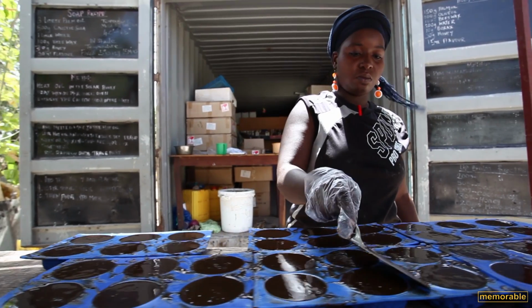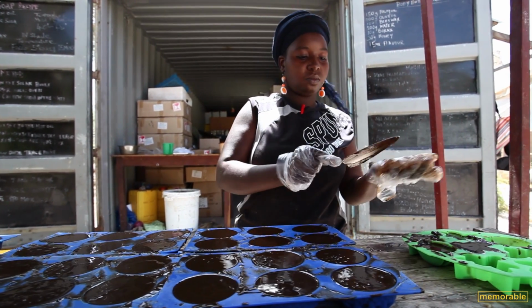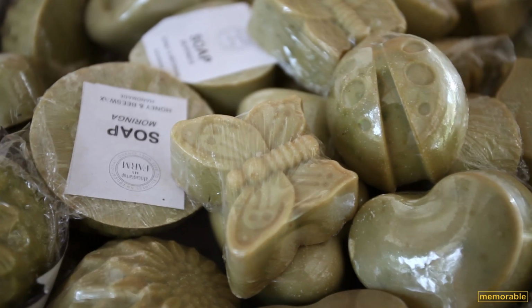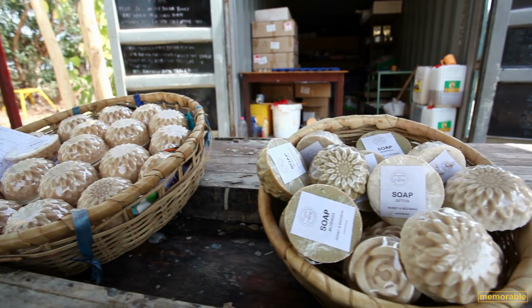Making soap is a very easy process, and most of the materials and ingredients are readily available at the market and are very cheap to buy. Cheap and easy to make within your home means that soap making is a very good business.